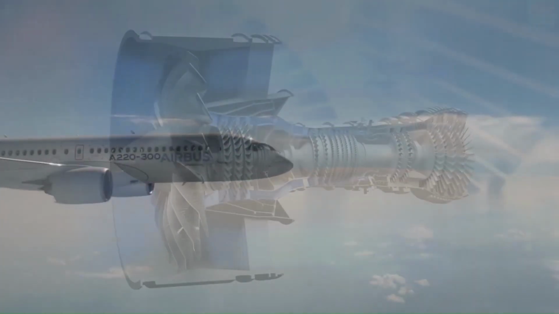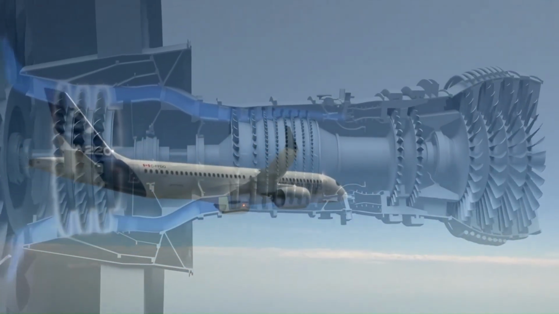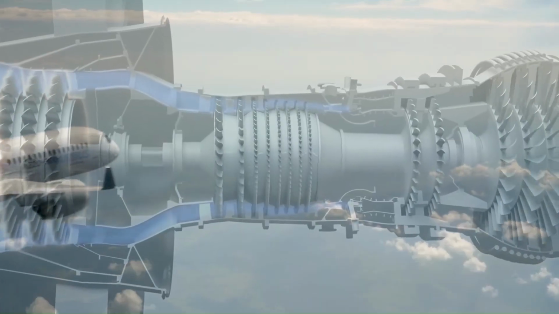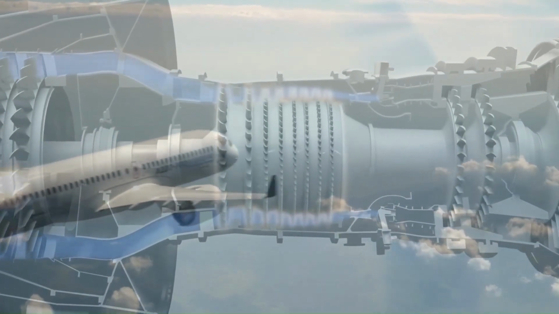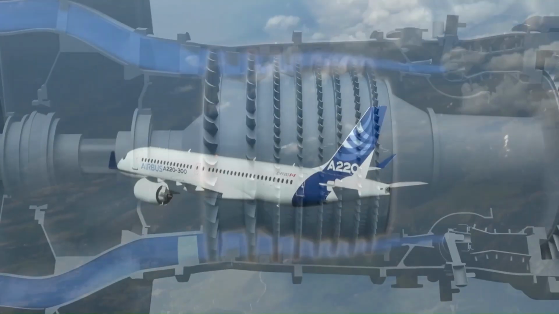Inside a turbine engine, bearings, gears, and accessory drives operate at extremely high speeds and temperatures. Without a constant supply of oil, these components could overheat and fail within minutes. That is why every turbine engine relies on a carefully designed lubrication system to cool, protect, and lubricate its moving parts.